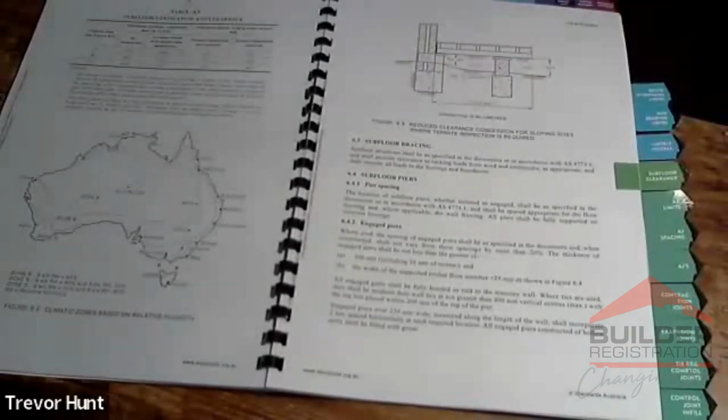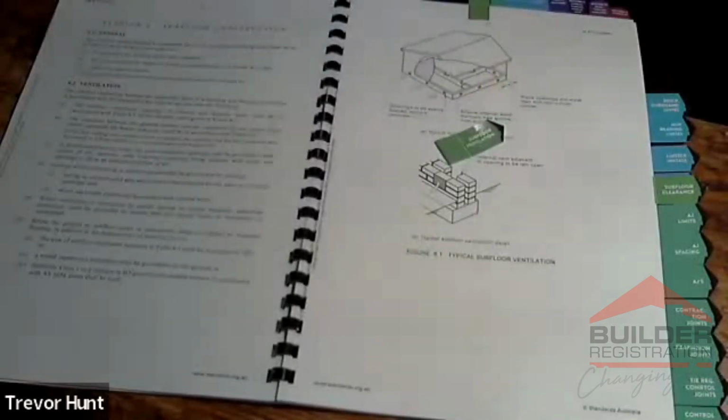And then after page 27 for subfloor clearance, the other two green ones are going in on page 25. So that is subfloor ventilation and brick unit locations.